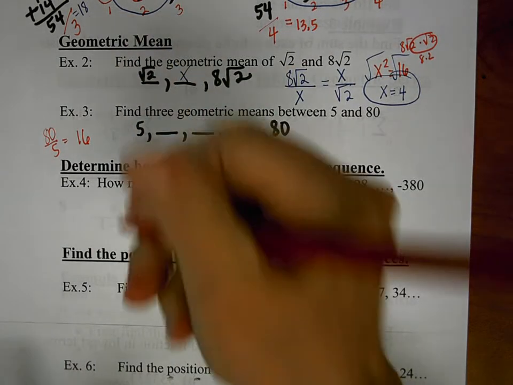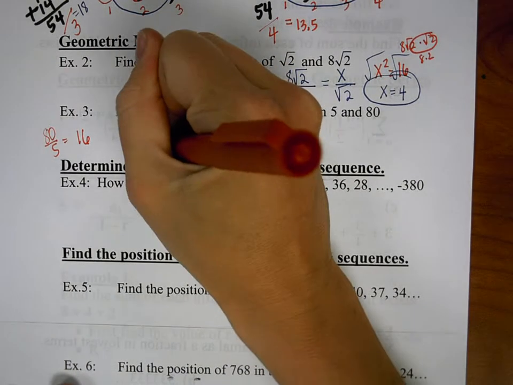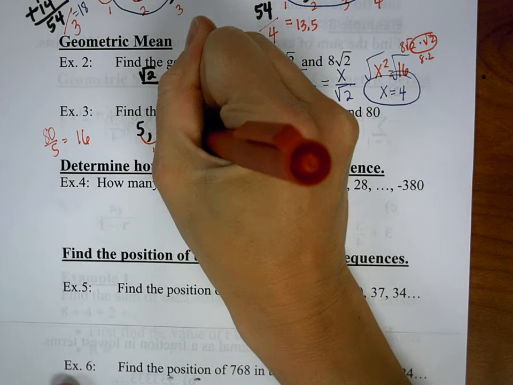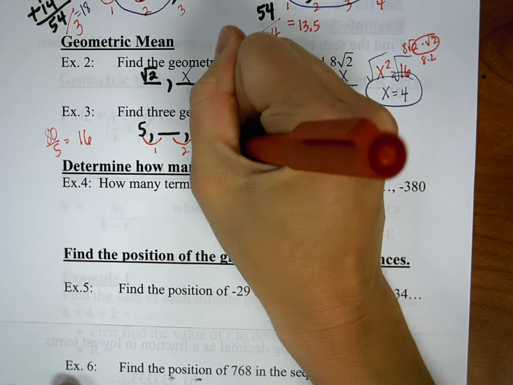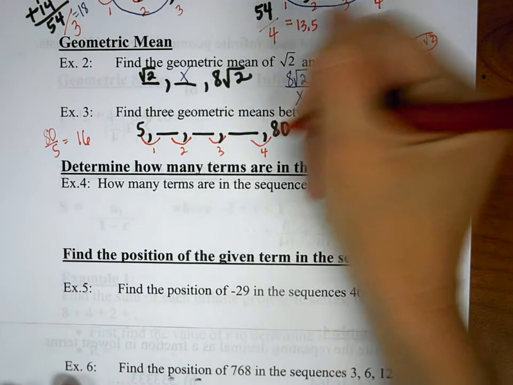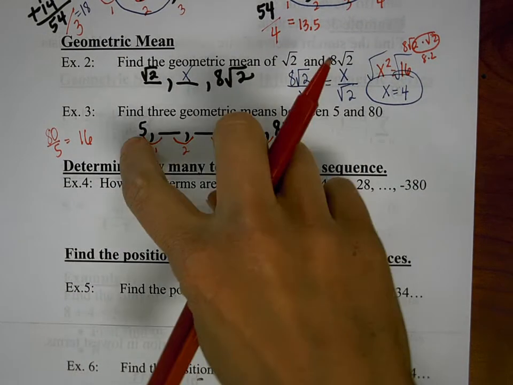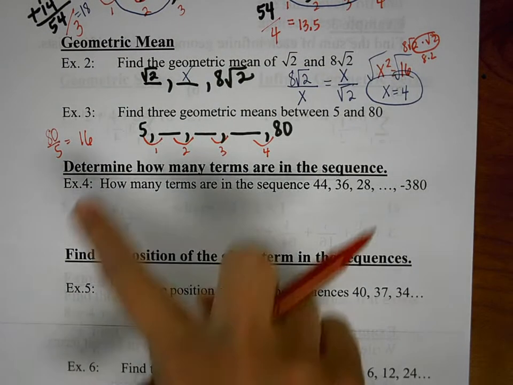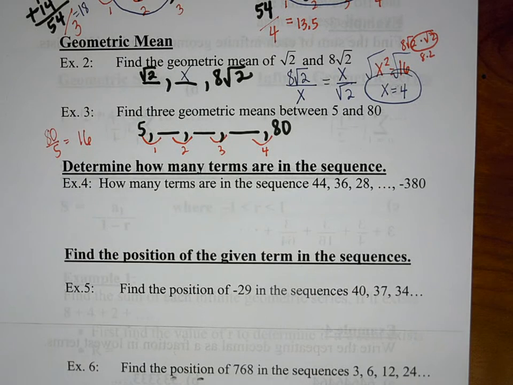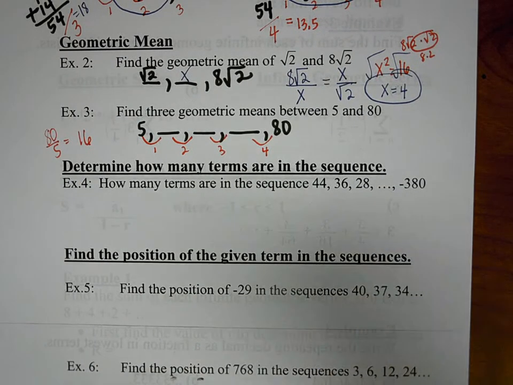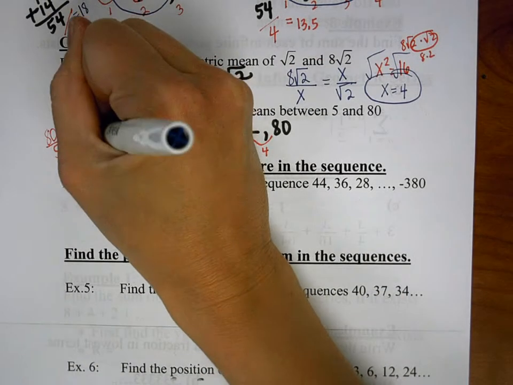So if we go through and check, we'd have to go 5 times something, that's 1. This times another thing would be 2, 3, 4. So we have to multiply the same number 4 times, and starting with 5 to get to 80. So what you do is you take this number and we take the 4th root of it. So I would take the 4th root of 16.